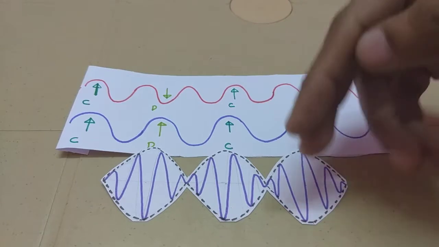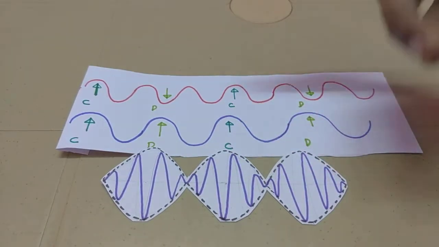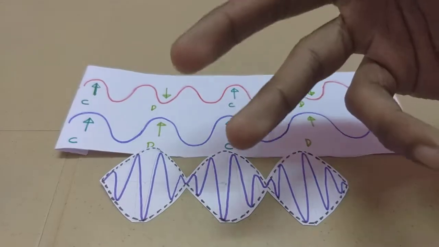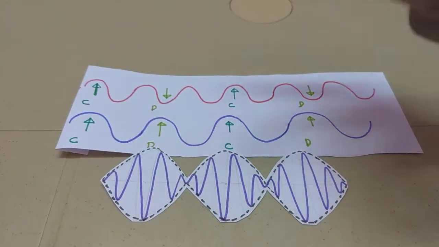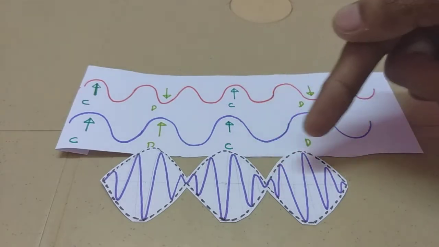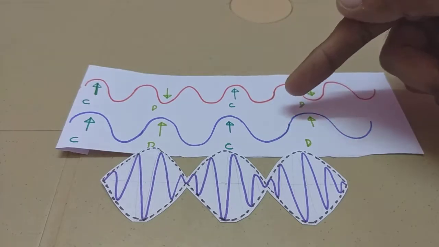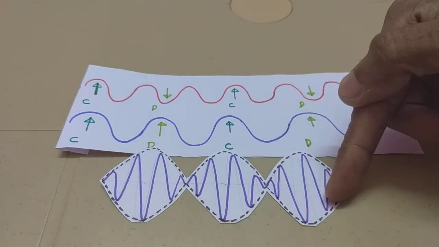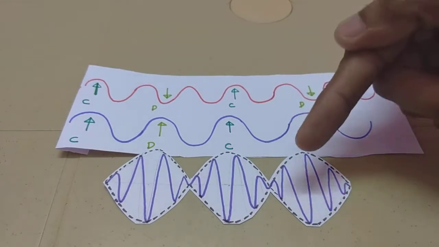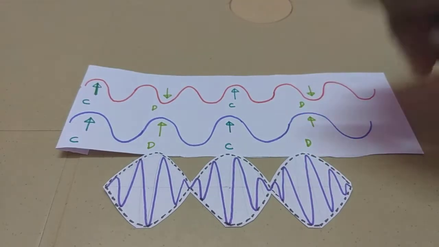And the beat frequency is the absolute difference between these two frequencies. Why absolute? Because you can have one beat frequency for two sets of frequencies. For example, here I've considered 500 Hertz and 510 Hertz. Now that gives me a beat frequency of 10 Hertz. But you can have a beat frequency of 10 Hertz for 490 and 500 Hertz as well.